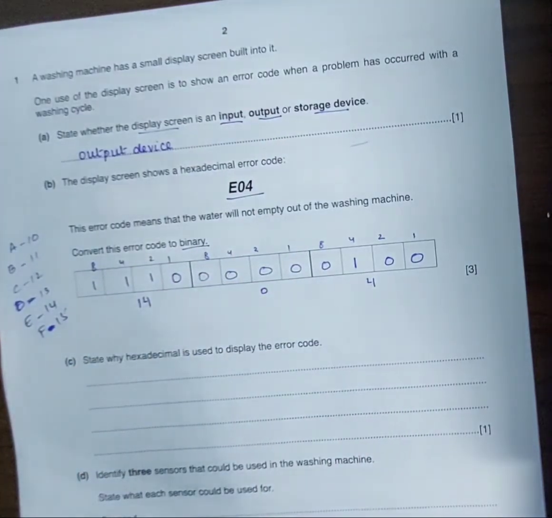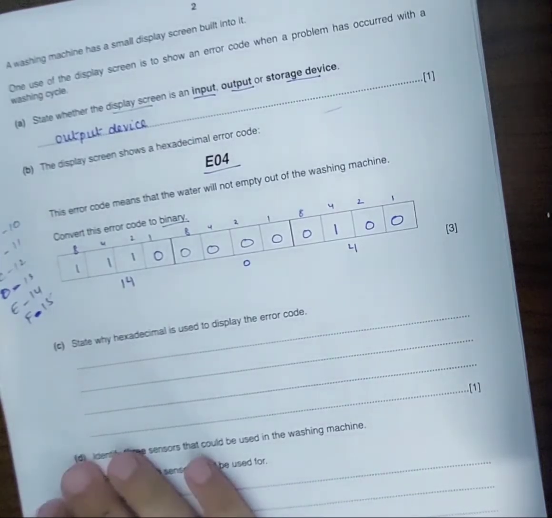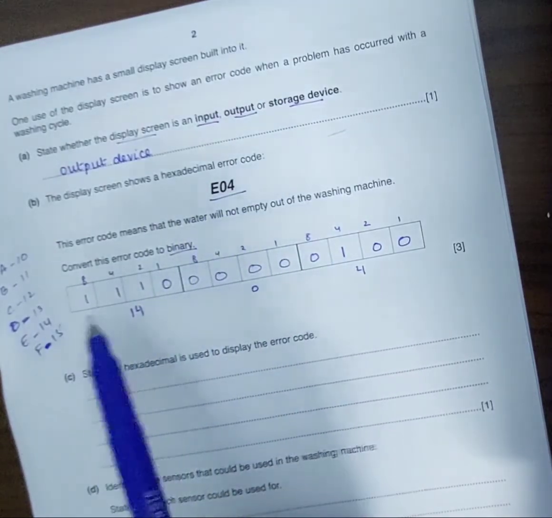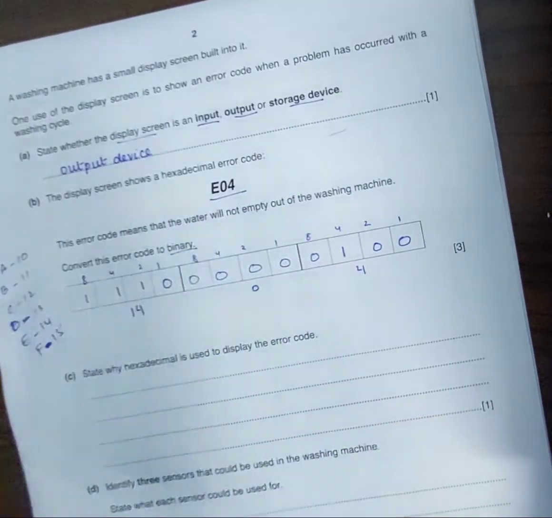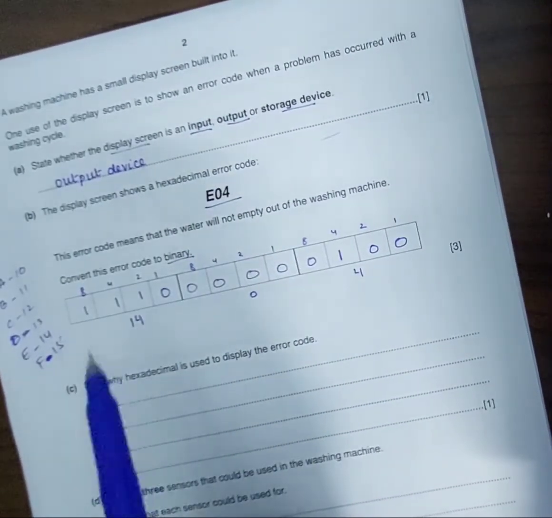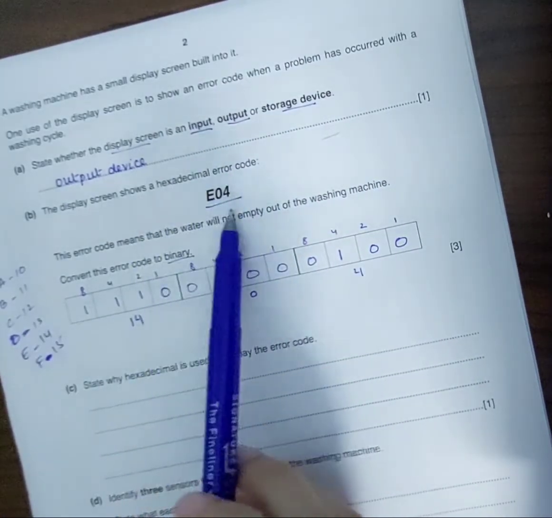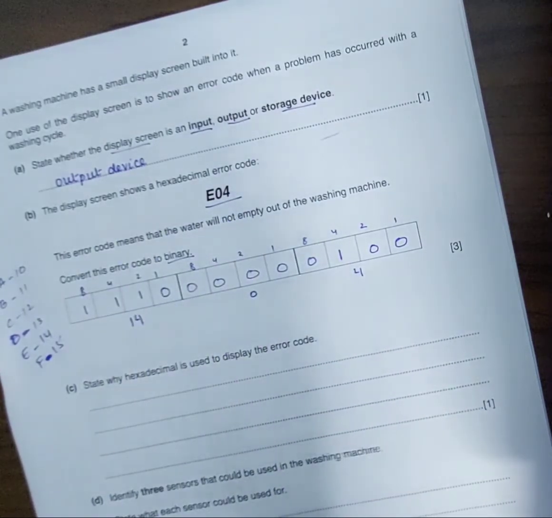Then part C says, state why hexadecimal is used to display the error code. Now you see, in hexadecimal you have only 3 digits, and here you have 1, 2, 3, 4, 5, 6, 7, 8, 9, 10, 11, 12. So this is 12 and this is 3. There is a vast difference between 12 and 3. So the memory needs to store 12 digits here, and here the memory needs to store only 3 digits. So this is more effective in terms of memory. It takes up less storage space, less memory in the computer.